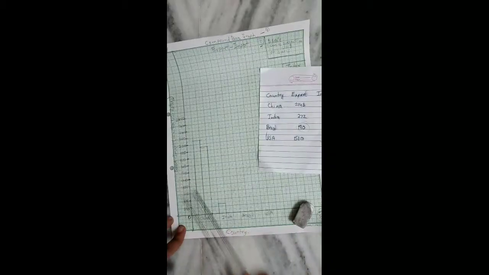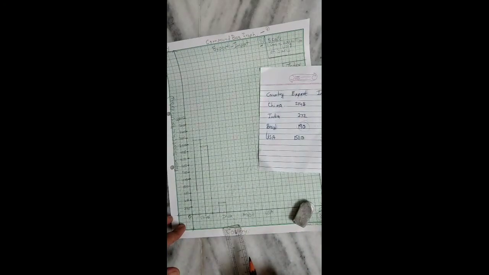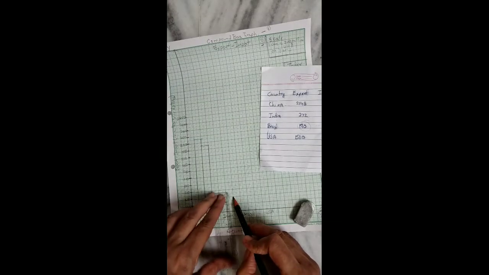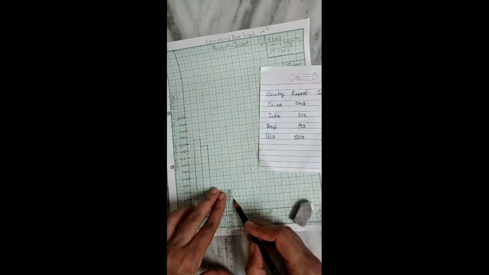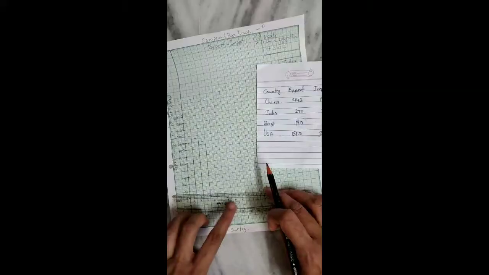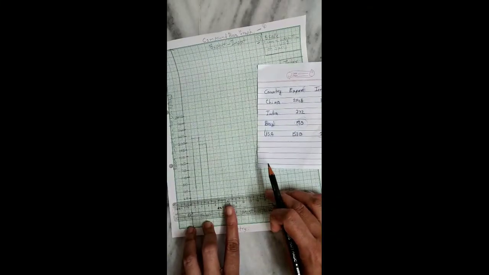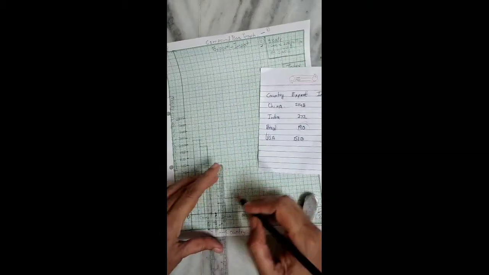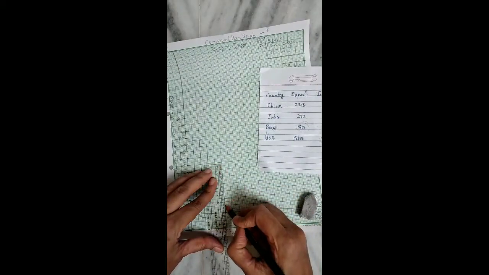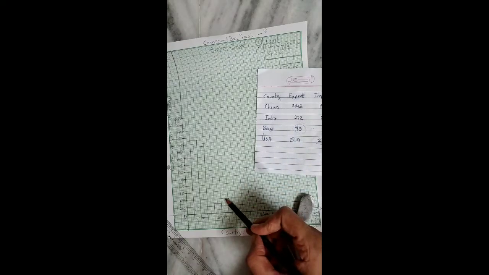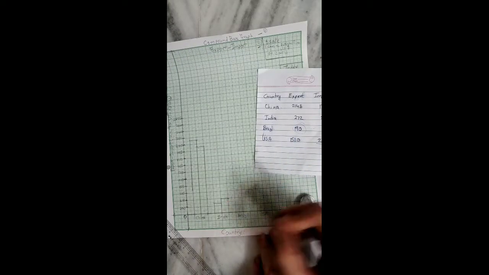Fine. And its import is 380, a little less than 400. So this is your 400. So a little less than 400 will be India's import. Okay, so we have shown India's export as 272 and import as 380. It should look like less than 400.